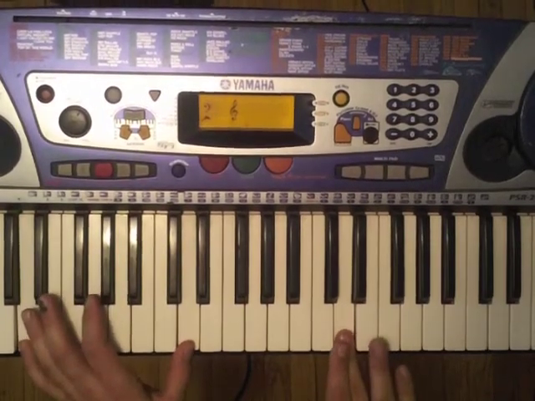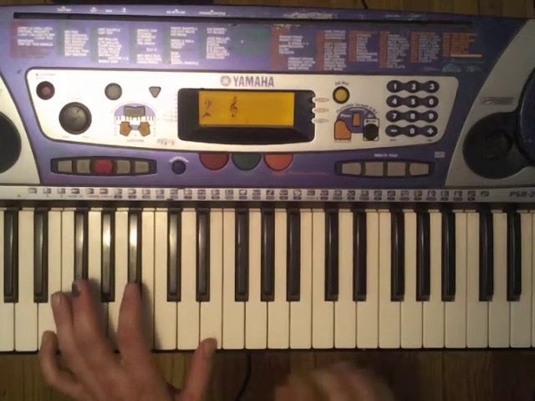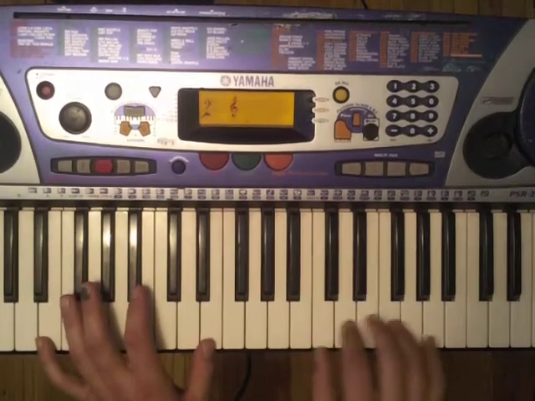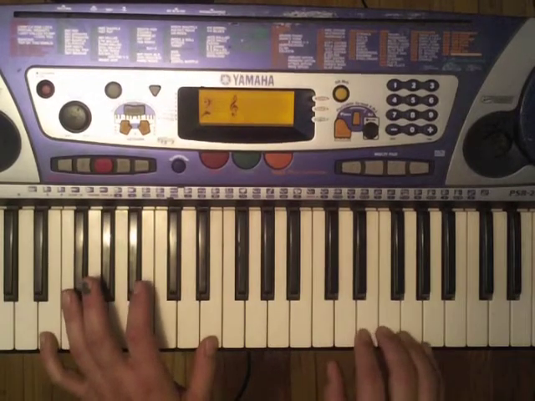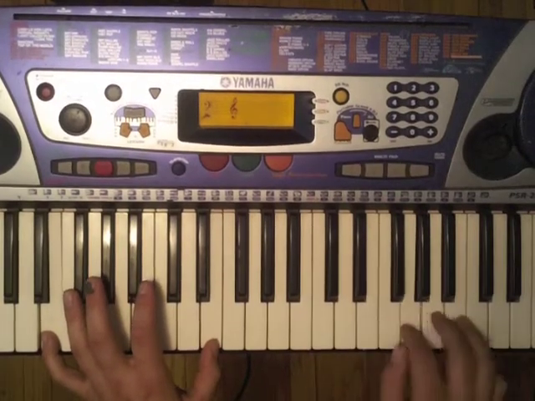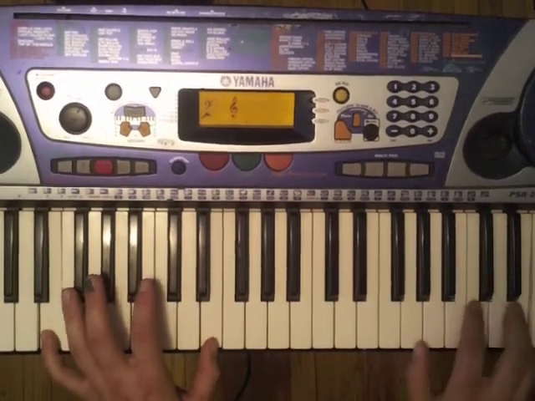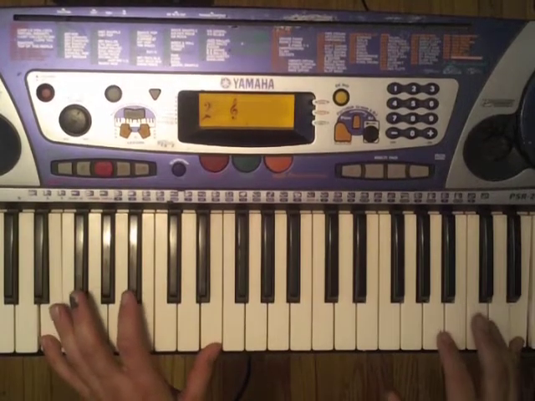Now if I move my left hand again up to E, third degree of the C major scale, and I keep using the notes of C major in my right hand, I now have the E Phrygian mode. Here's what that sounds like. That's the E Phrygian mode.